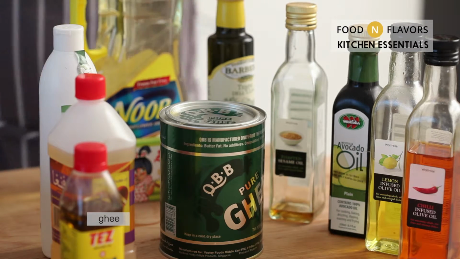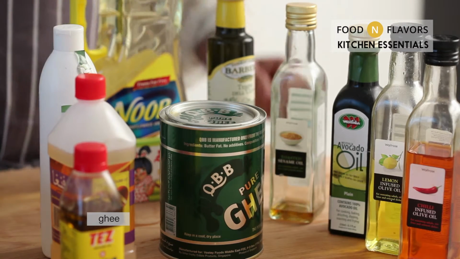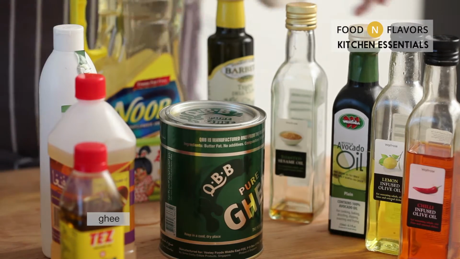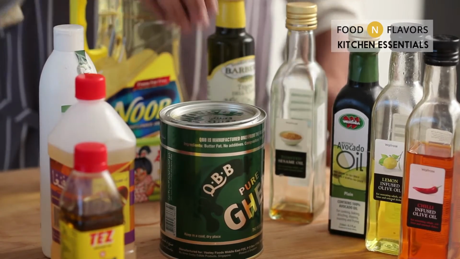Ghee is traditionally butter that is clarified. It has got a lot of culinary uses in breads, in puddings. So it's got a lot of culinary uses in Indian cooking, as well as in Middle Eastern food, where ghee is used in sweets and savory.